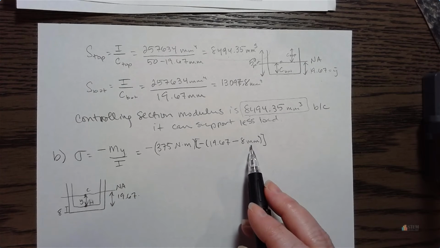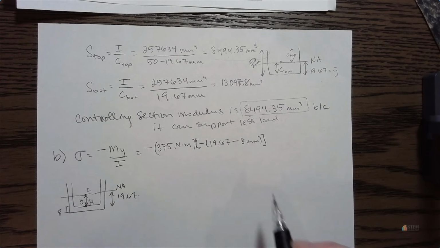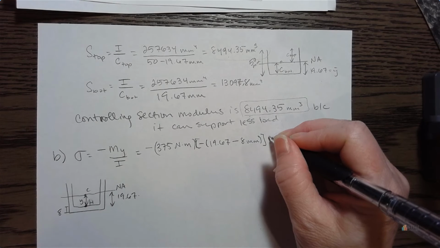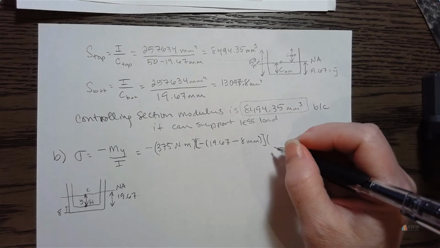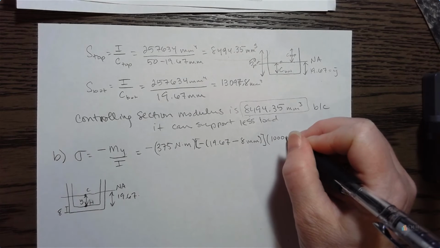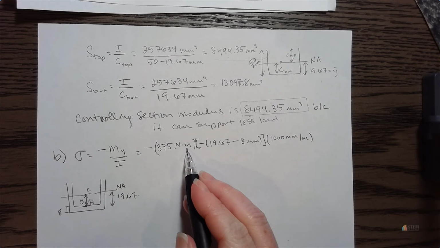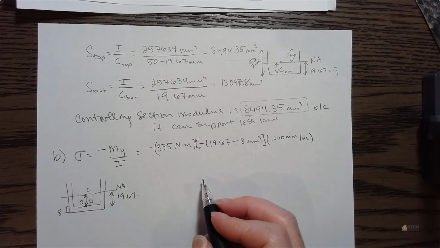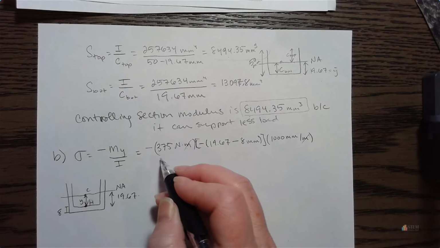Okay, now do we notice a problem with the units? We do, right? We got meters over here, we got millimeters here. I got to convert something. So let's just go ahead and multiply everything by 1,000. Basically we're going to convert this over here to millimeters. So that will get rid of that.